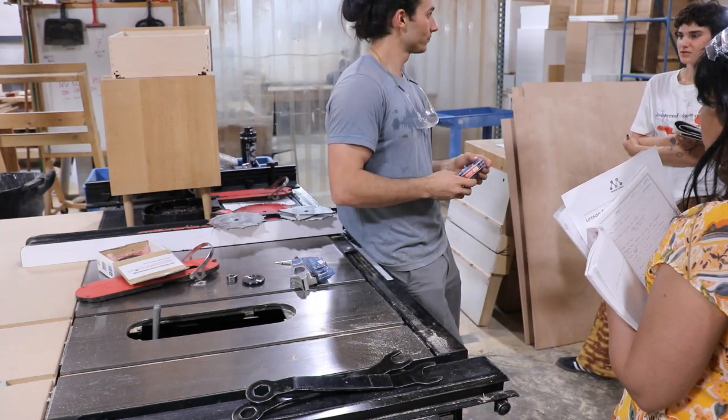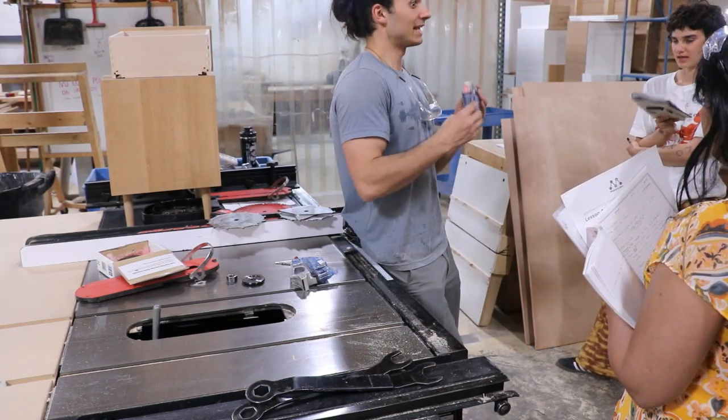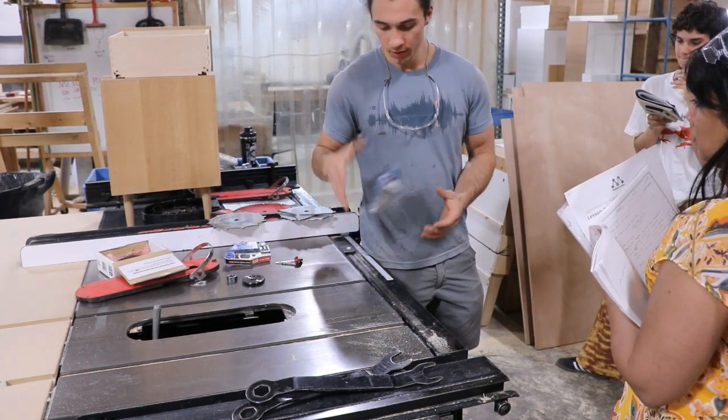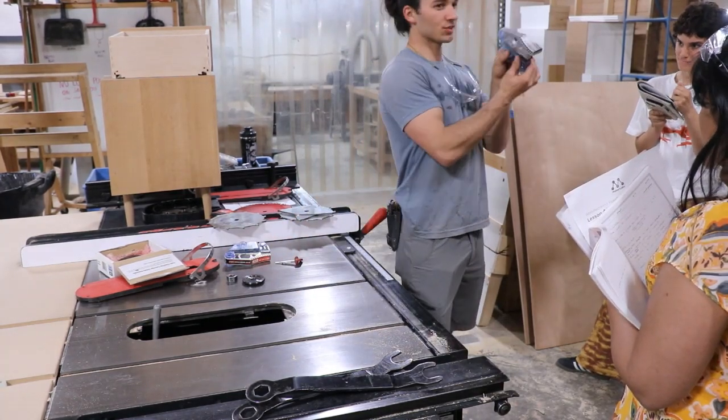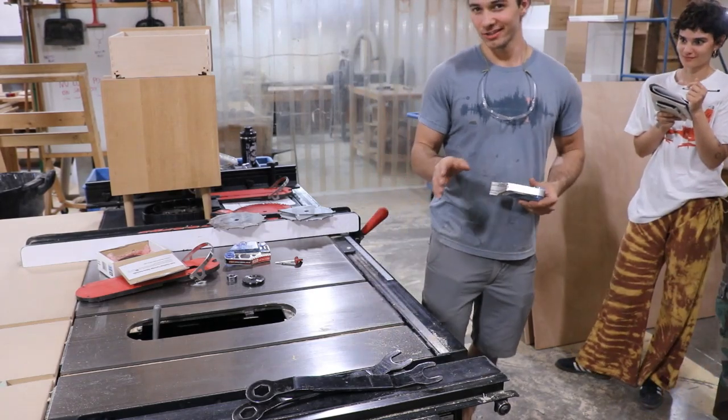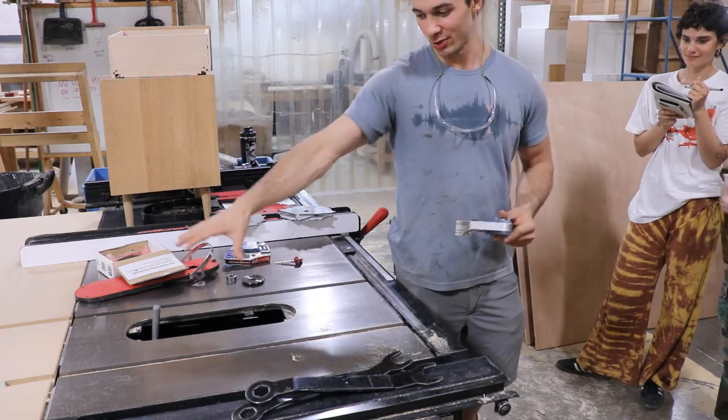So that's... Yes, 100%. Yeah. So, how does this go into the saw? I'm gonna block the camera here because the best angle for me is right here to show everybody.